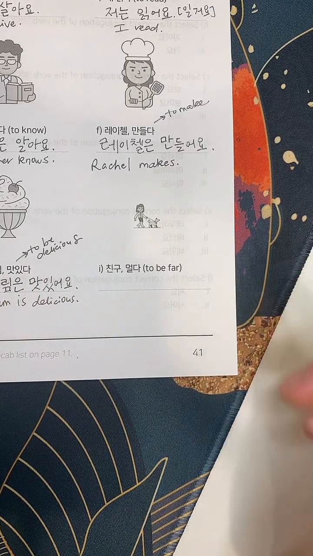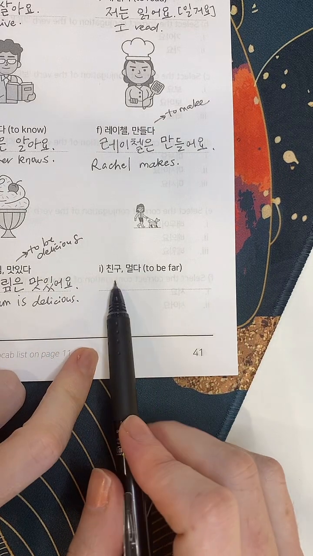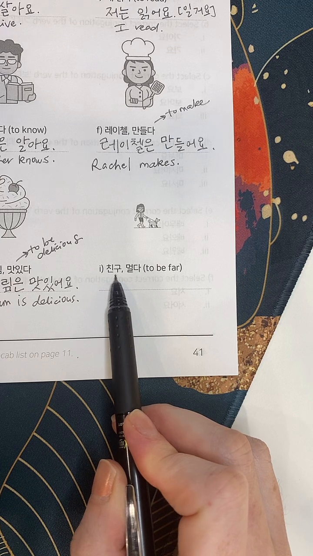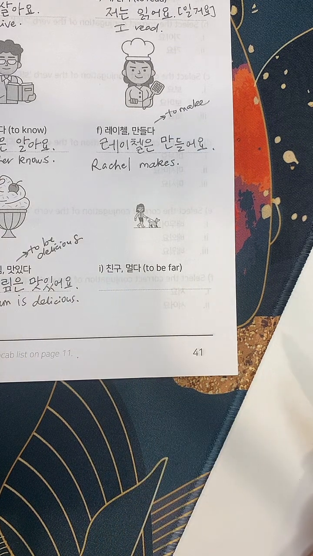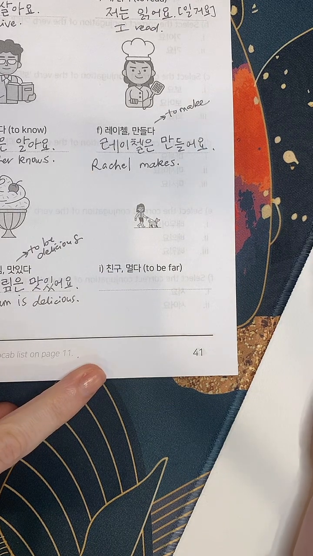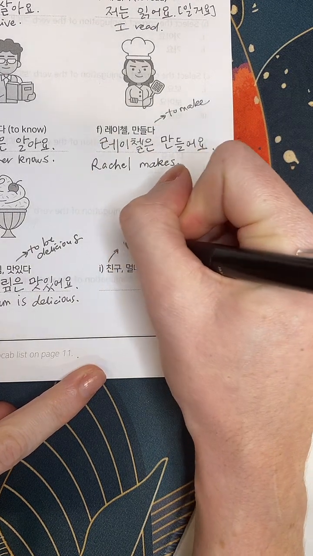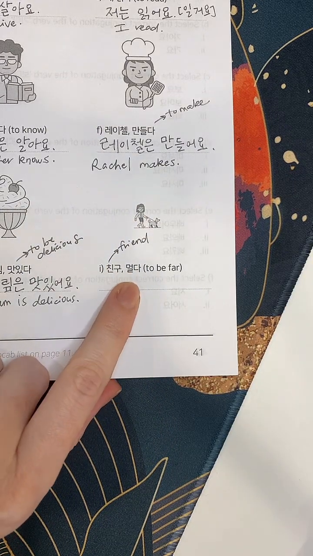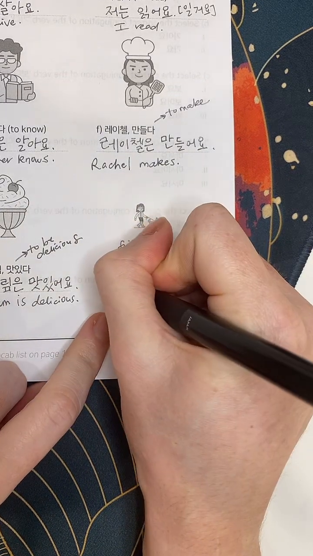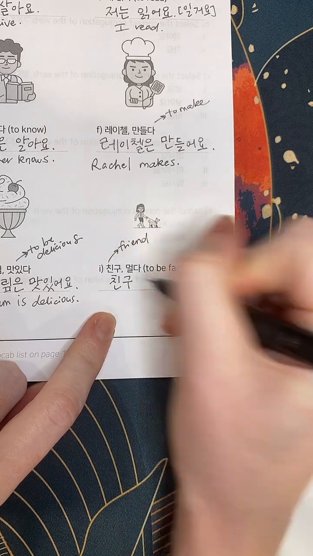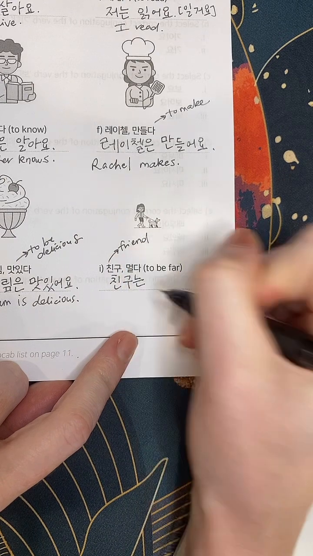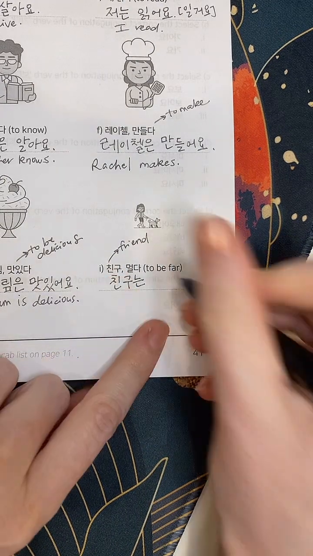Okay. And then last one, 친구. Does anyone know what this word 친구 means in Korean? Friend, yes, thank you. 친구 means friend. And 멀다 means to be far. So 친구, this ends on a vowel sound, so we attach 는. 친구는 멀.